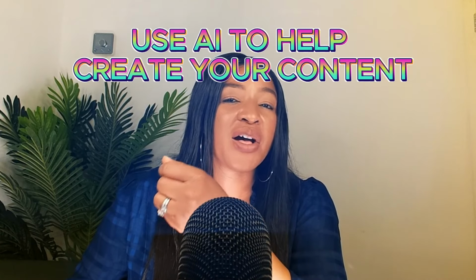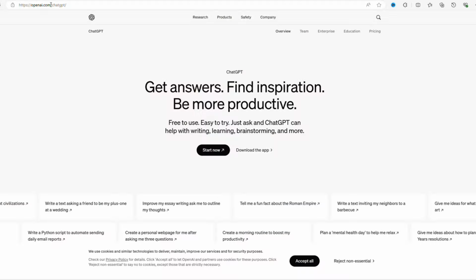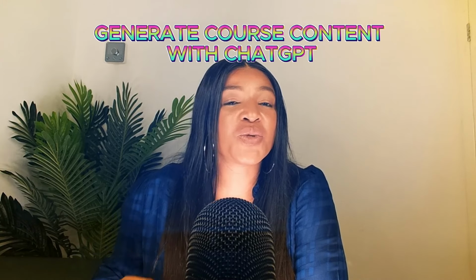Step 4. Use AI to help you create your content. Now, here's where the AI comes in. We're going to use a platform called ChatGPT to help us create our course content. Go to chat.openai.com and sign up for an account if you haven't already. Step 5 is where you generate course content with ChatGPT.